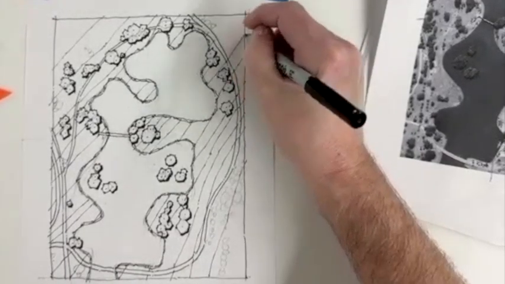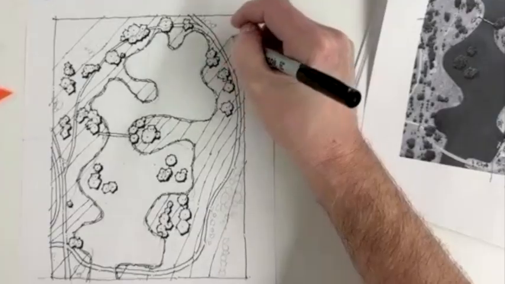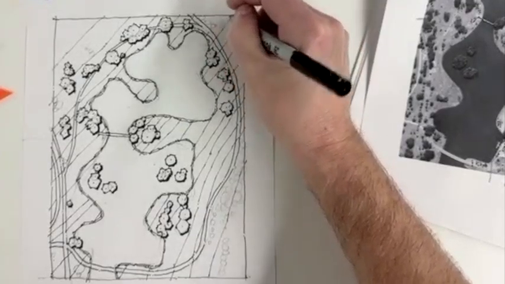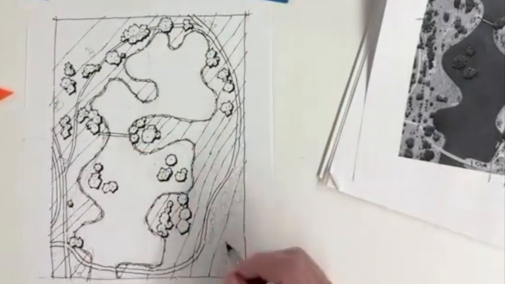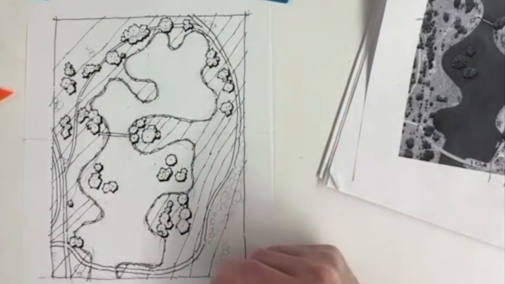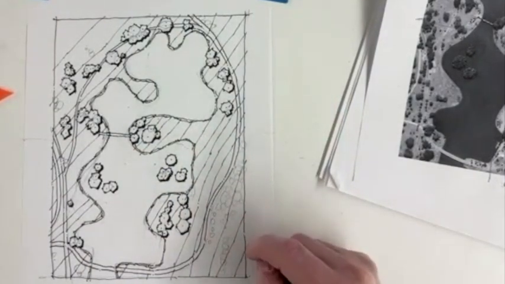I'm trying to be consistent with them across the page. So if I start one there, I want to make sure it goes all the way through. That looks good. So that's step one with these lines.